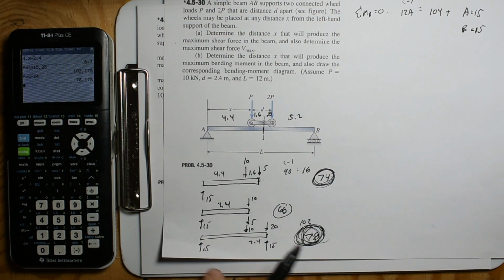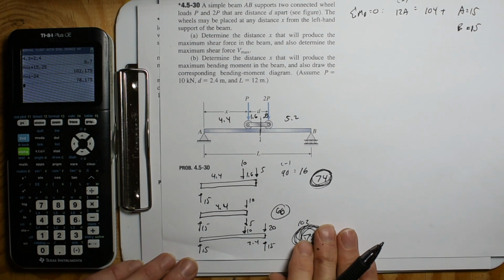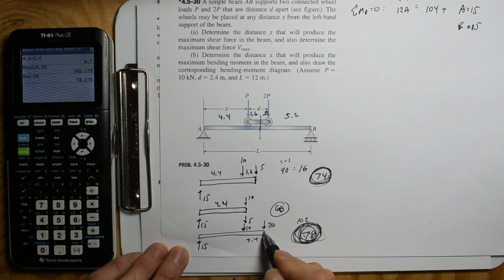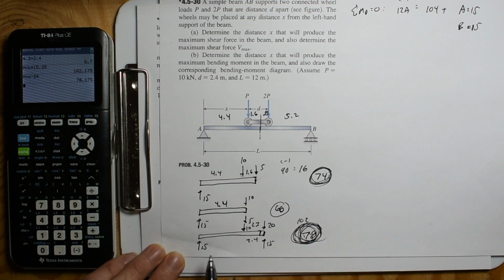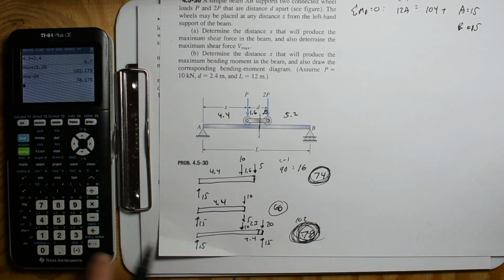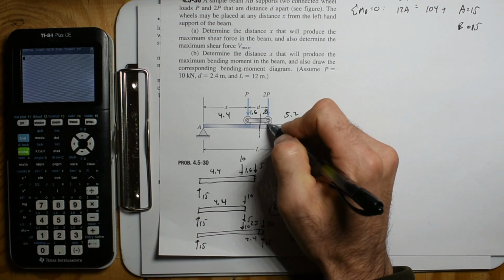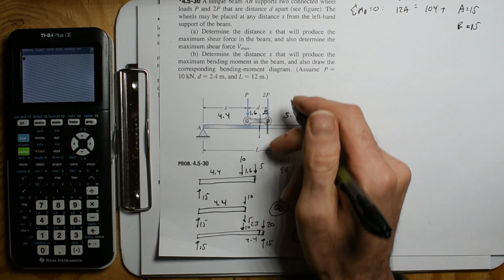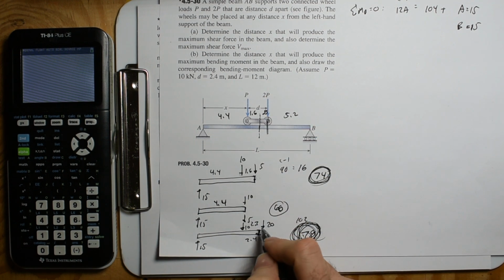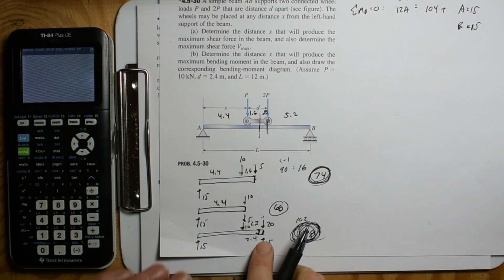Huh. And it makes me think, hey, could we reduce this, just take our cut at 2.3. So yeah, let's try that one. So here, instead of taking our cut right under 2p, we're going to take it 0.1 meters this direction.